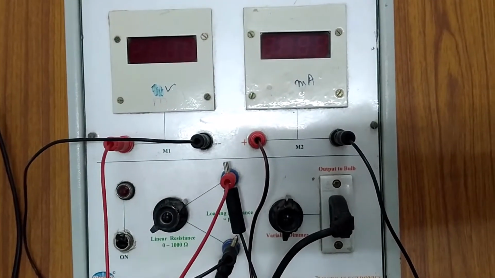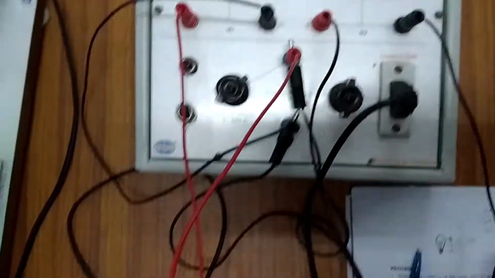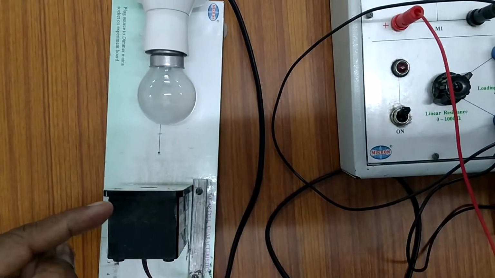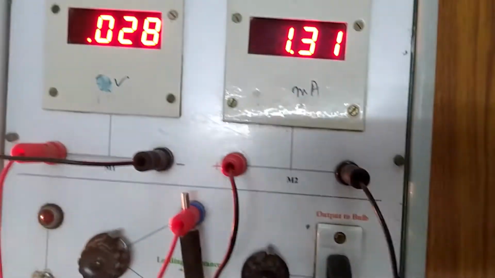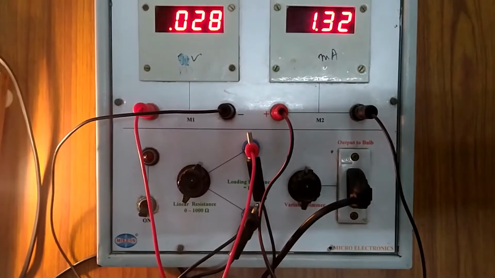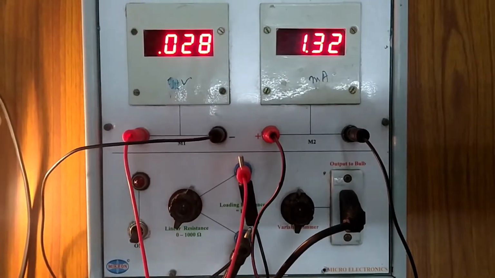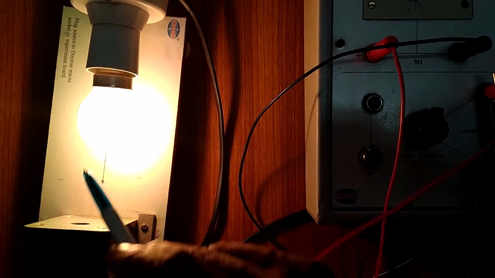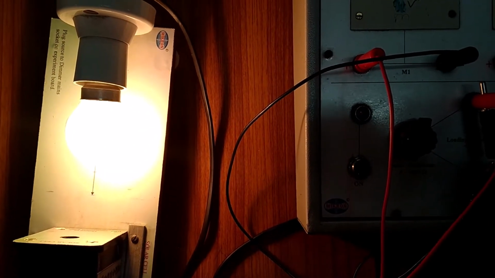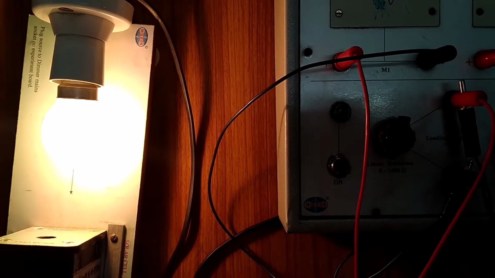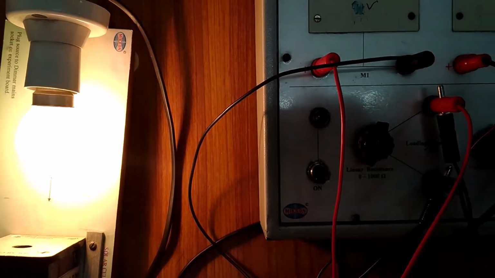Once the circuit is connected, you can switch on the power and start taking the readings. But don't disturb the distance between the bulb and the solar cell, since we have already taken the VOC and ISC values. Now look at this. I have done the connections. You have seen how to do the connection. After connection, I switch on the power and I have not disturbed the distance between these two, so that the solar cell is receiving constant intensity, for which we made the VOC and ISC measurements.